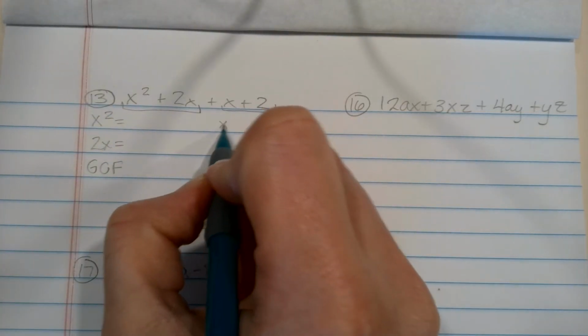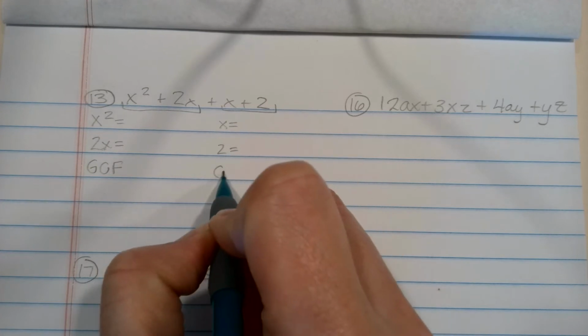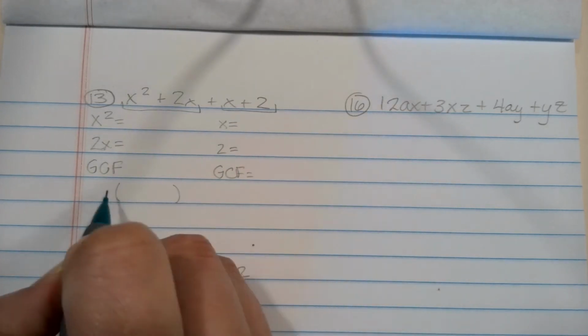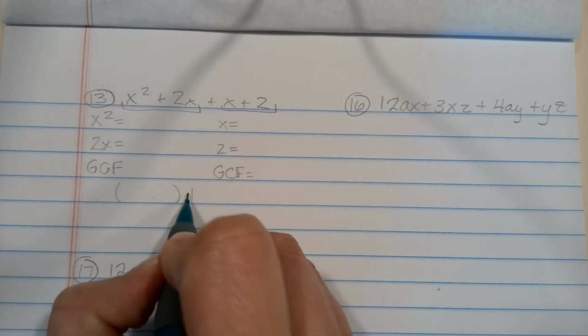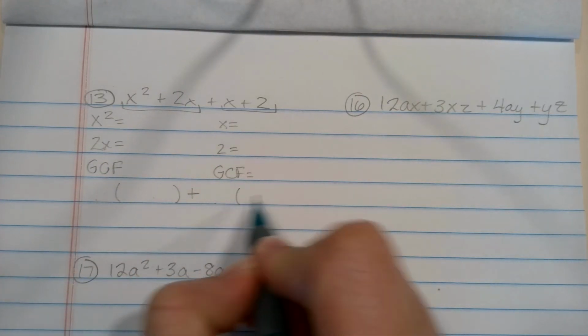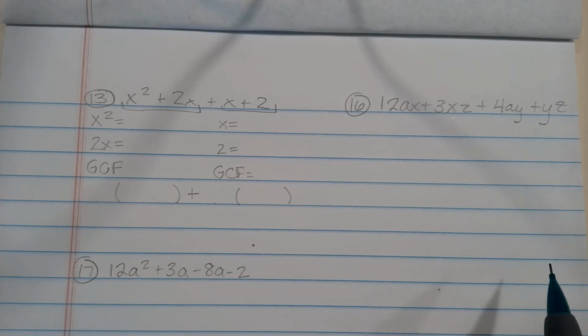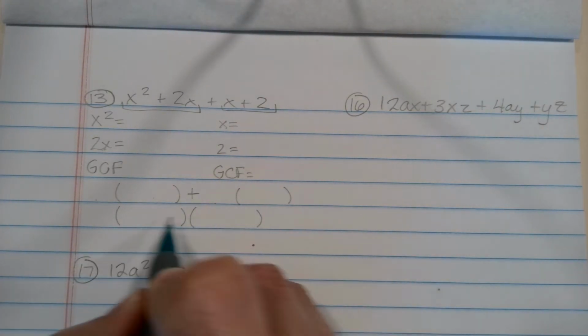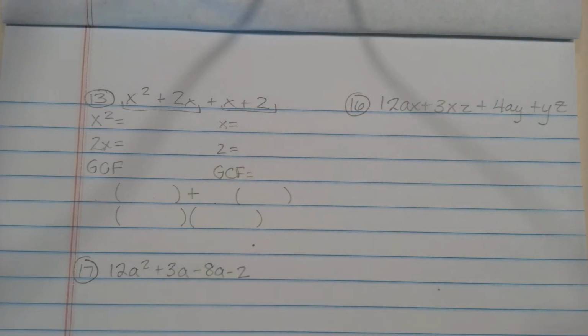And over here we're going to look at x and 2 and find the GCF. And then we'll turn it into a monomial times a binomial plus the monomial times a binomial. That's what you should do every time. Then you can turn that into a multiplication of two binomials. All of them look like that.